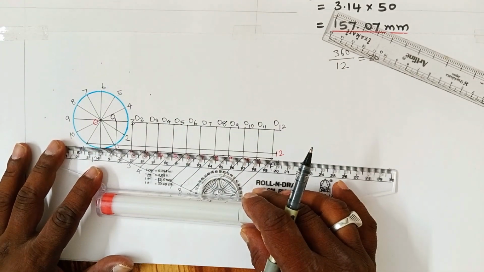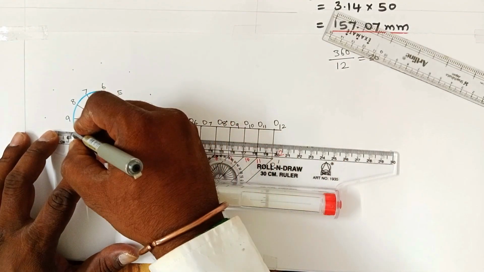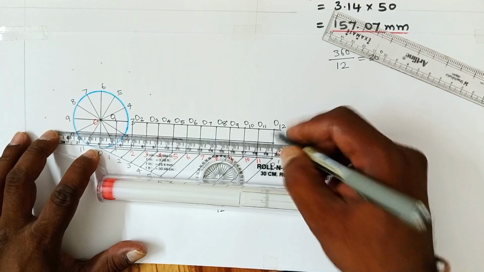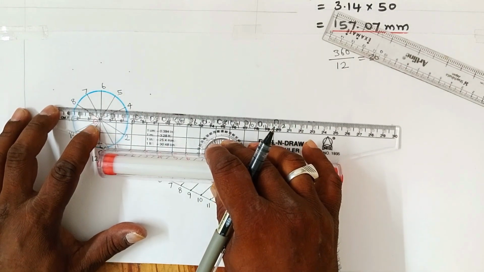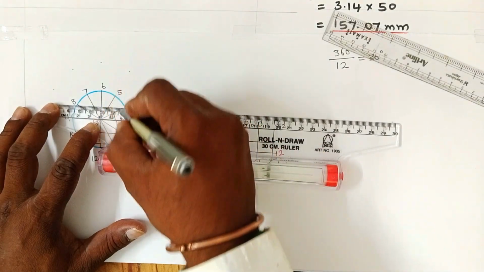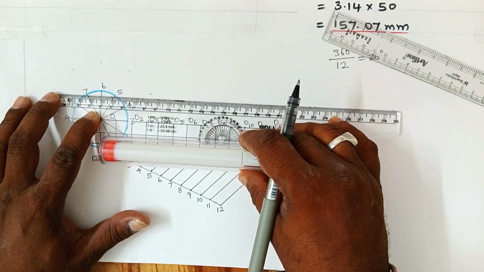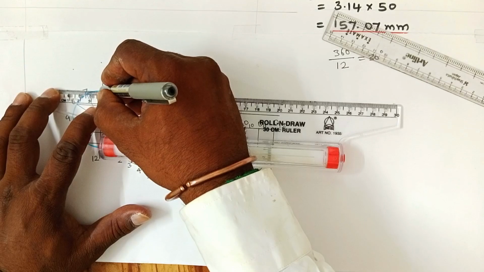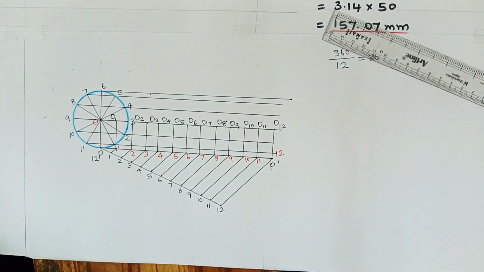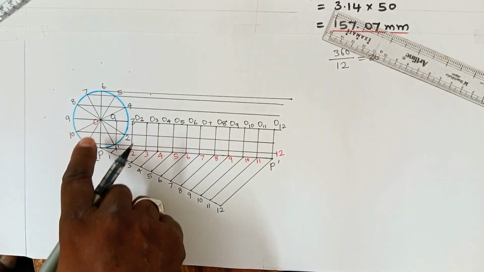Similarly, roll your scale, draw a horizontal line passing through 2 of the circle. It also merges with 10. 3 of the rolling circles are already drawn. So 4, draw a line passing through 4 of the circle. It also merges with 8 on the other side. Similarly, 5, 6. Draw several horizontal lines passing through 1, 2, 3, 4, 5, 6, 7, 8, 9, 10, 11, 12 of the circle.